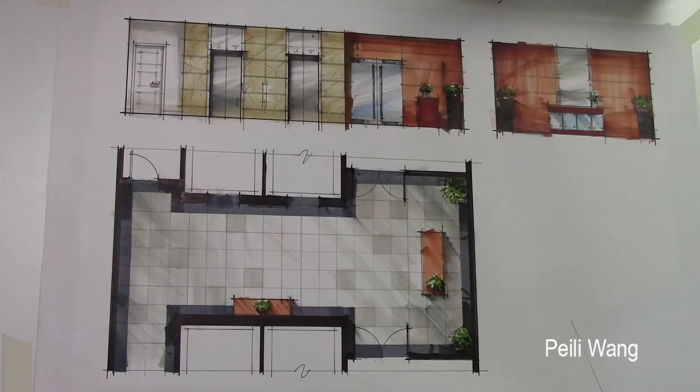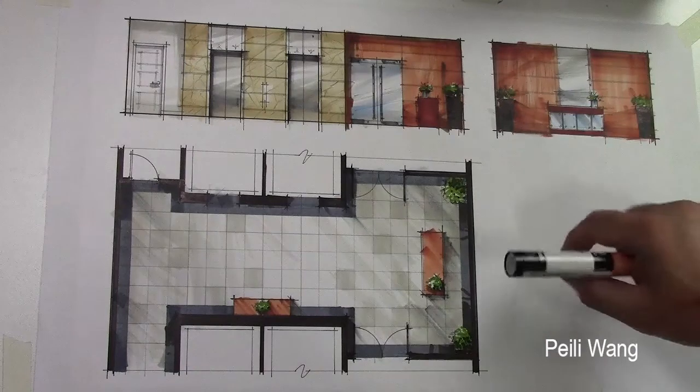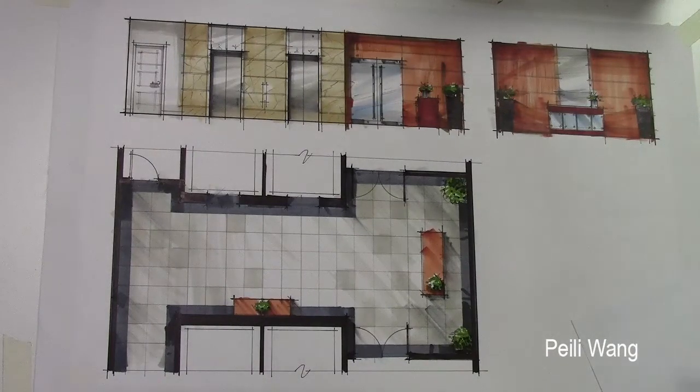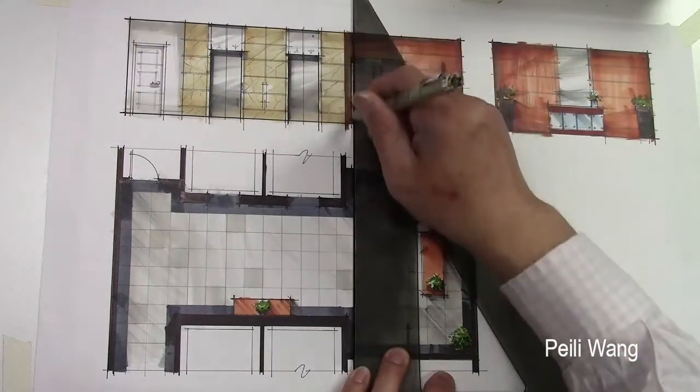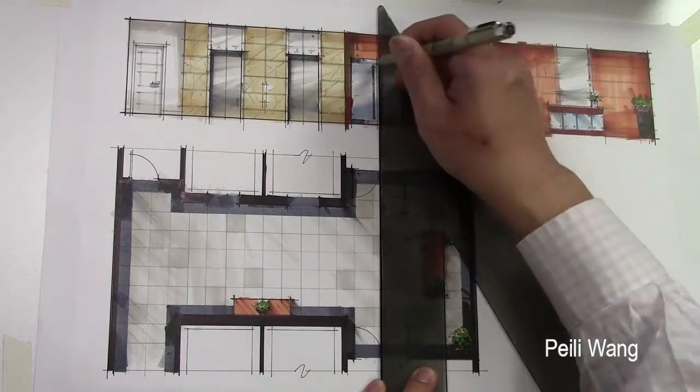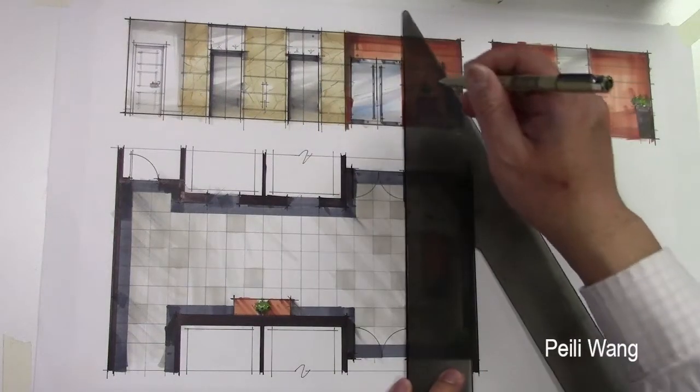And also now, around the object, if necessary you can go back and ink it. If there's some accent color, you can go back and ink. If you're missing ink, don't be afraid, just go ahead and ink it. I'm going to ink more.